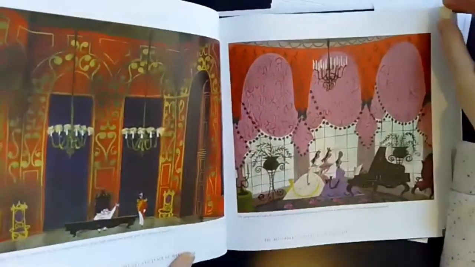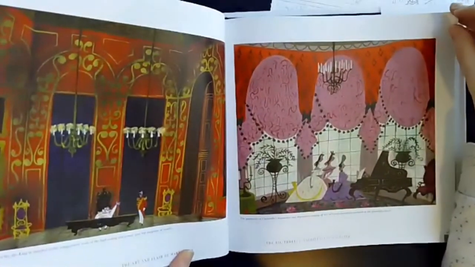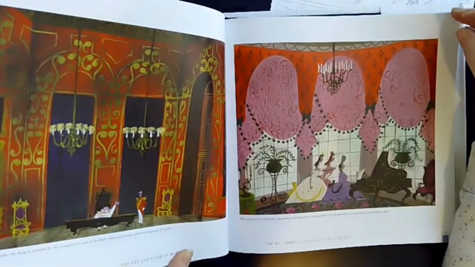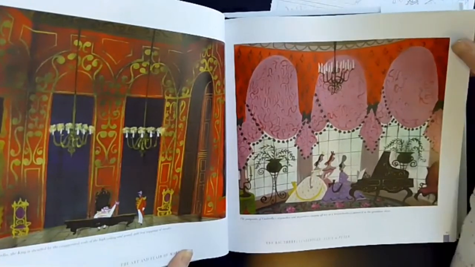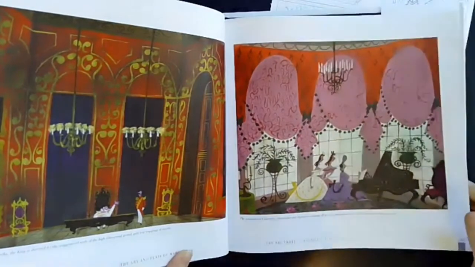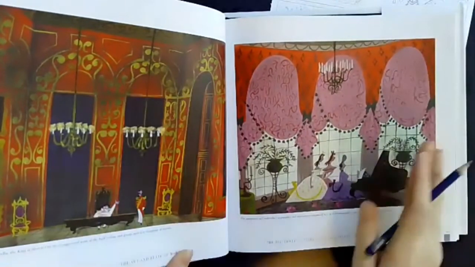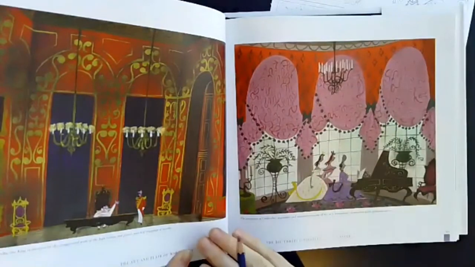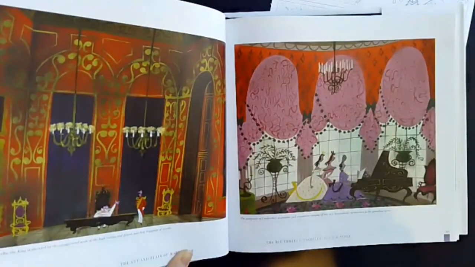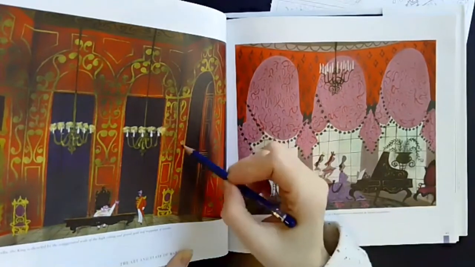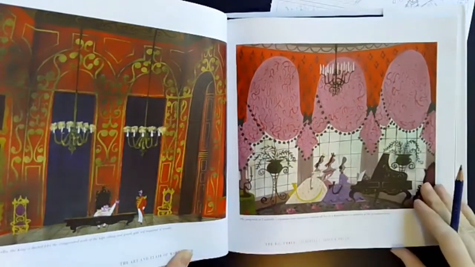I love her work. There's something at once very childlike, yet also quite beautiful about her work. But you can see how everything still is very flat. There's not really a sense of depth in her work. It's all very flat, and she goes in and does a lot of little tiny details.